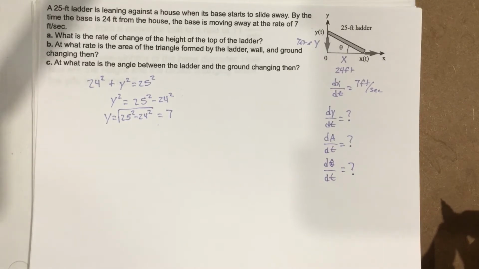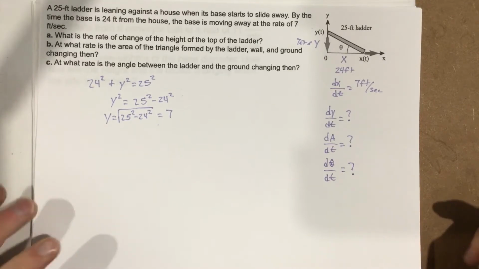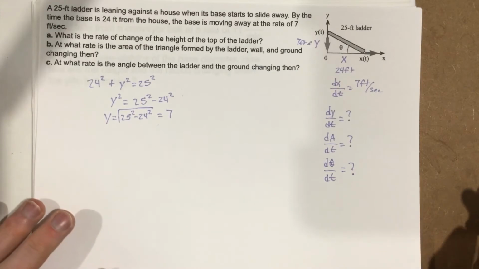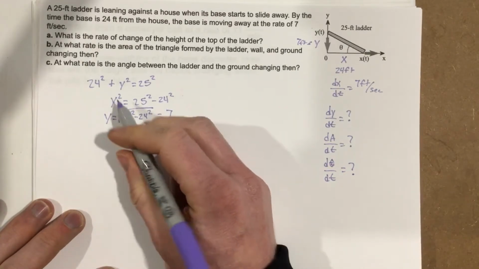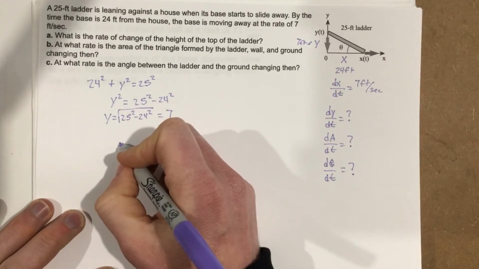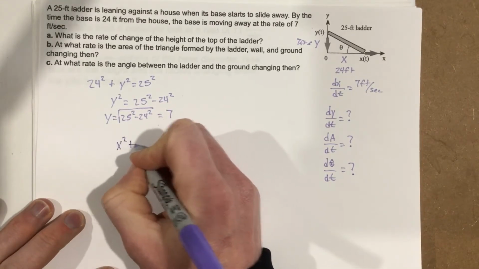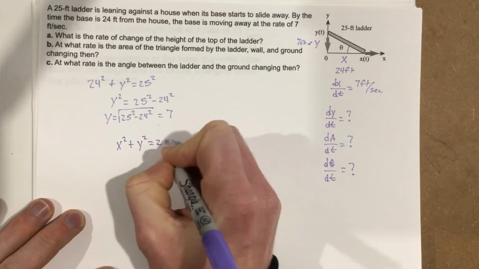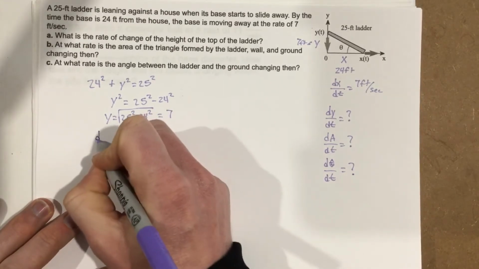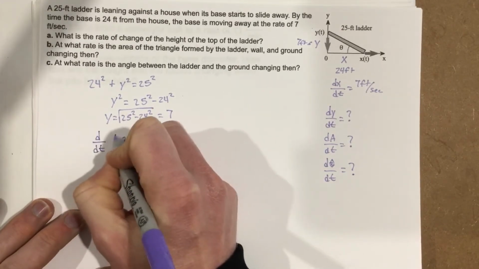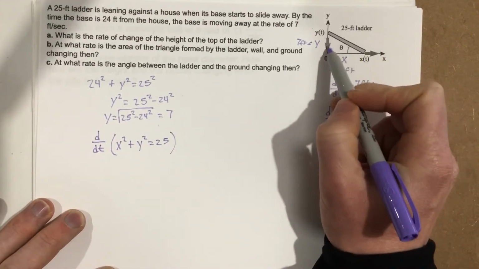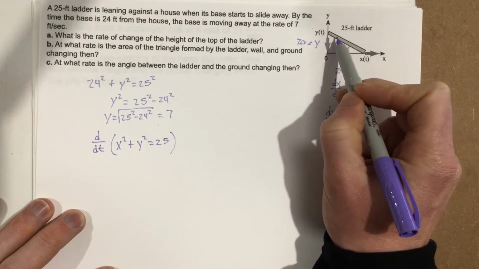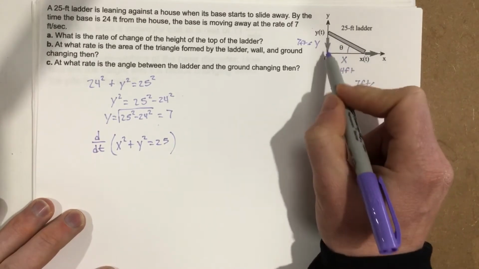So to find dy over dt, I think what we want to do is take the Pythagorean theorem now and then take the derivative of it. So we're going to say x squared plus y squared equals 25 squared. And we're going to do the derivative of this with respect to time. The Pythagorean theorem works for triangles, and we have a triangle made here.